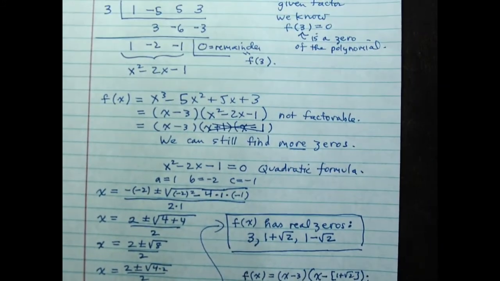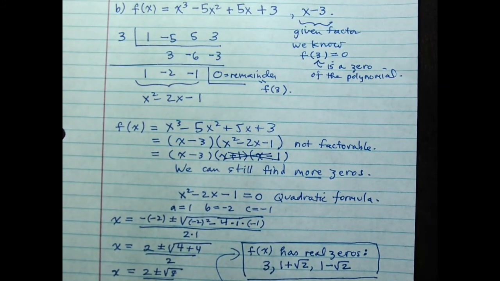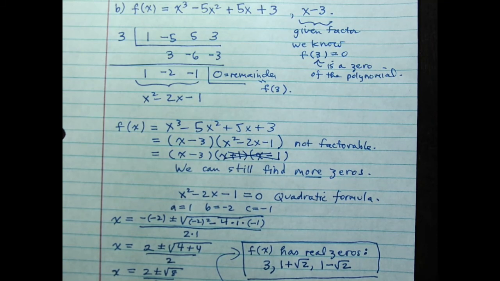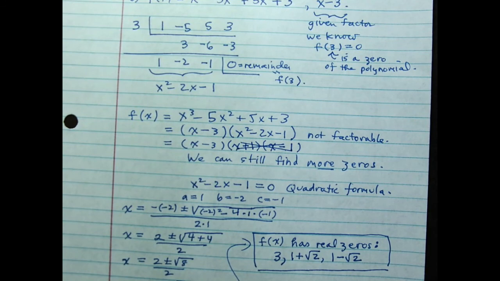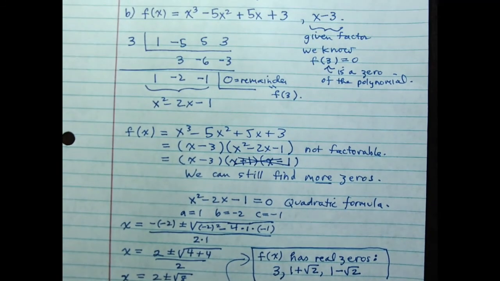So there's our answer to part B. And I'm just covering up some of that square root simplification. We get 3 real zeros for that original polynomial.